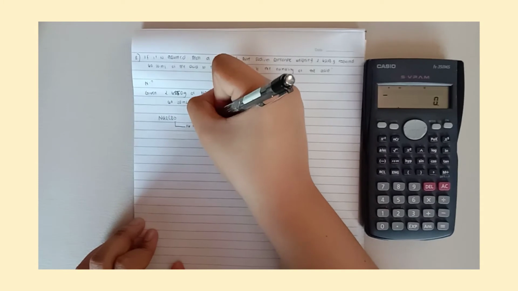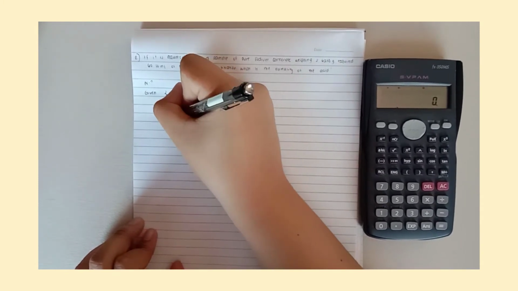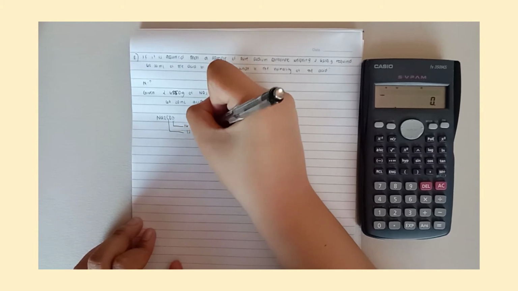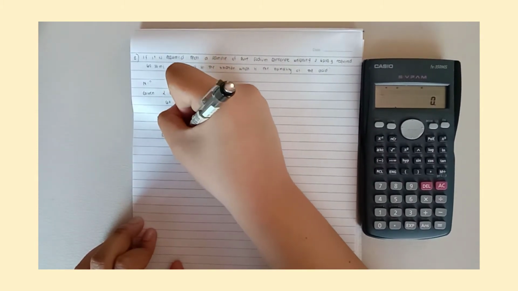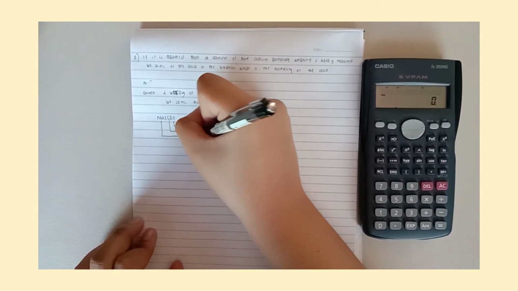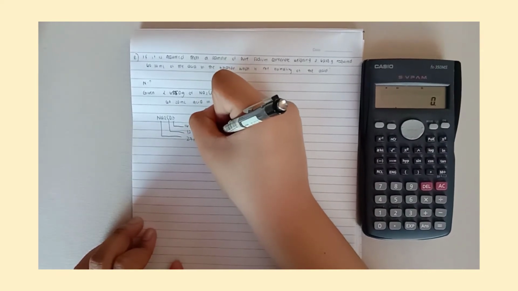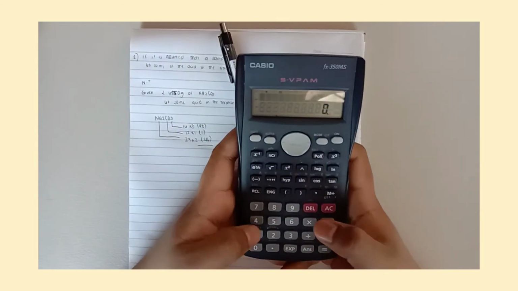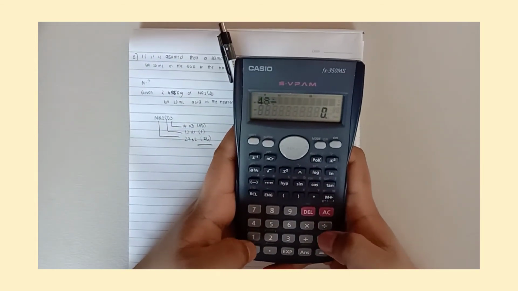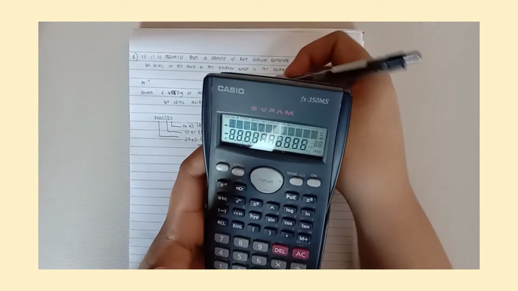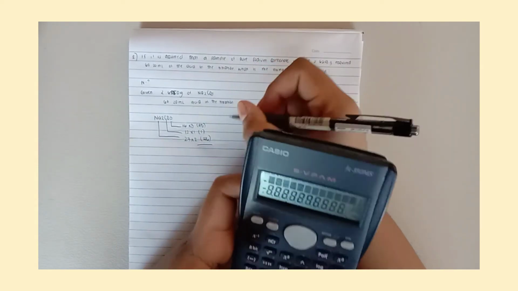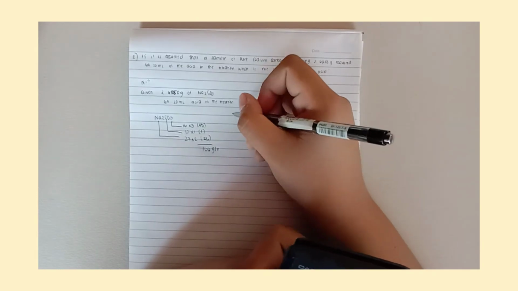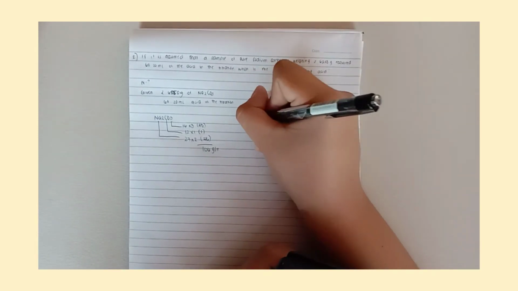Times 3, 48. Carbon, which is 12 times 1. Sodium, 23 times 2 is equals to 46. So i-compute natin. 48 plus 12 plus 46 is equals to 106 gram per mole.